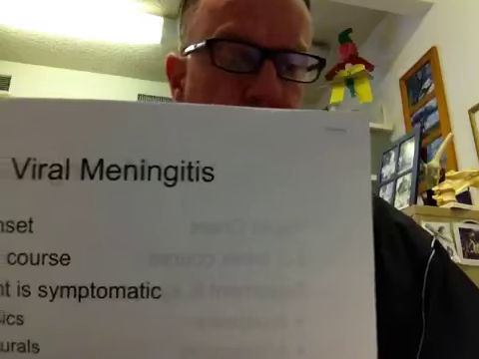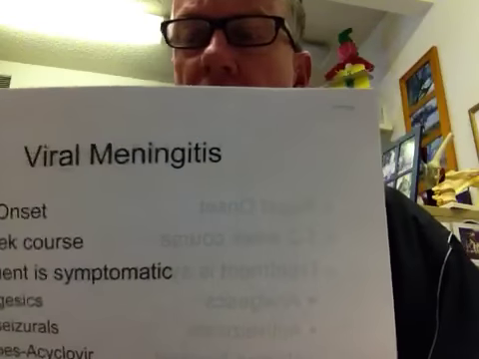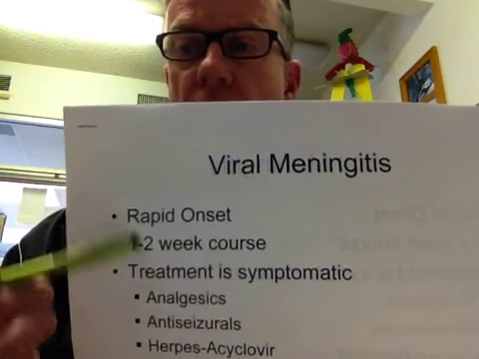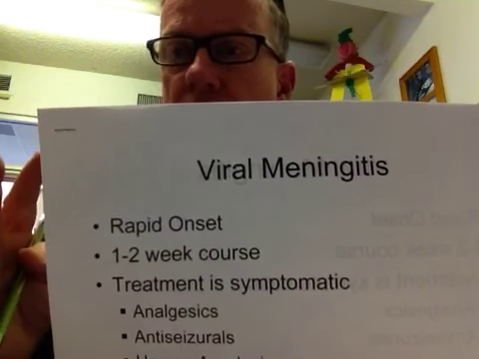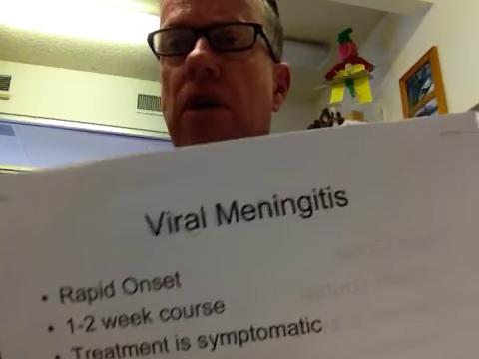And viral meningitis, as opposed to bacterial meningitis, has these characteristics. It's a rapid onset. The person would have all the symptoms that we've shown you.